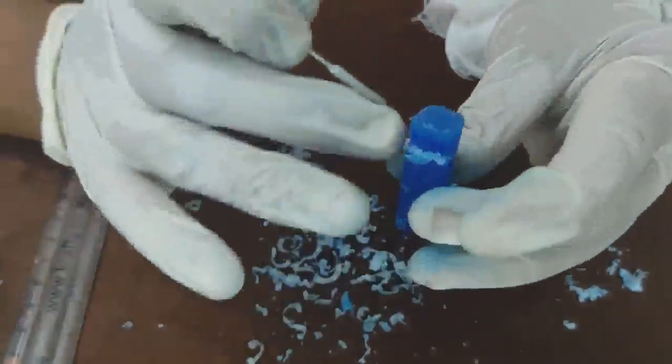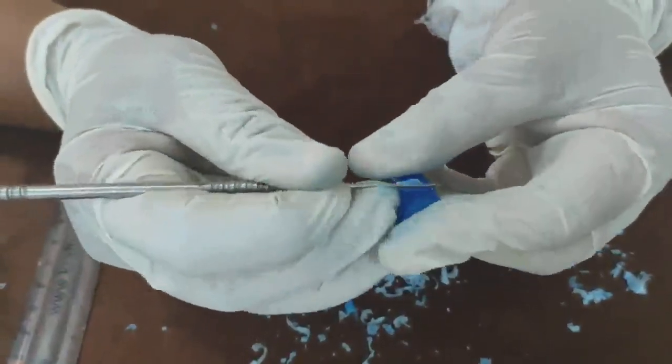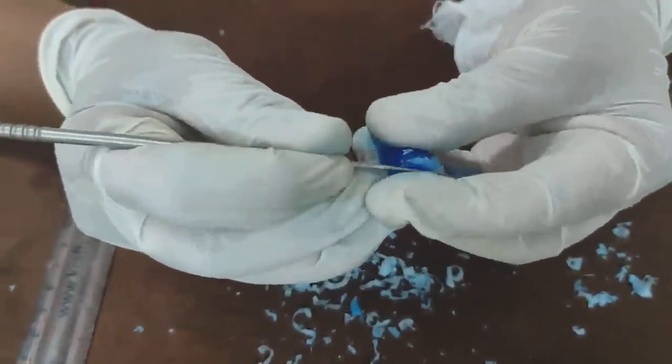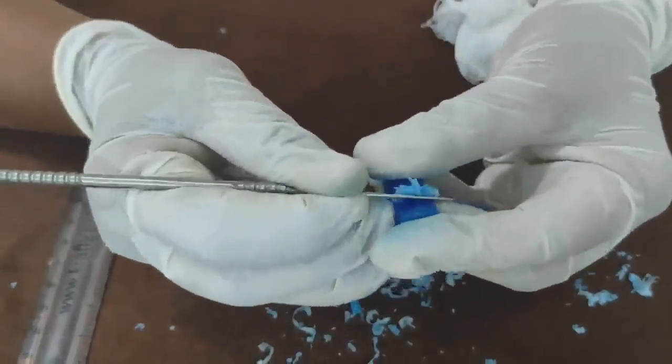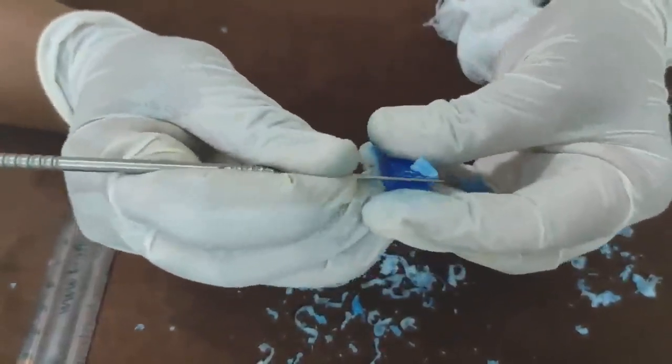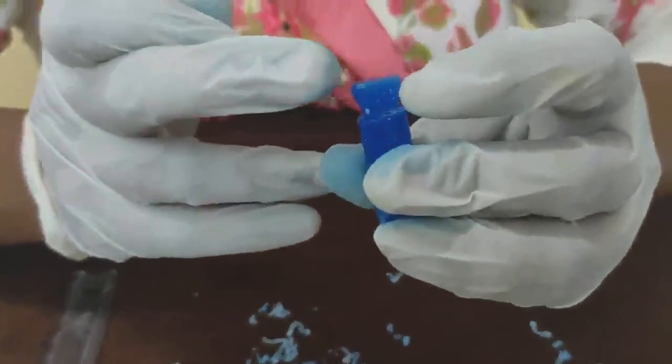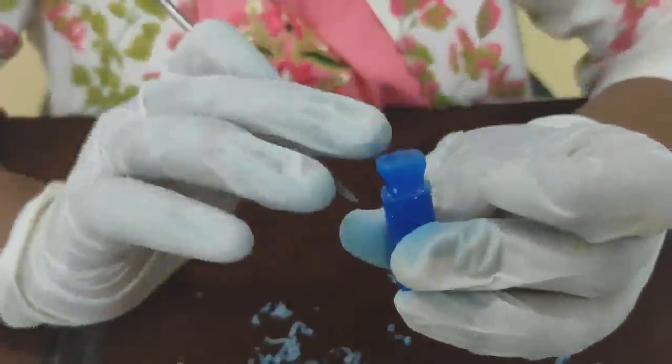This is the mesial side and this is the distal side. Now this is the mesial and distal profile, converging cervically.